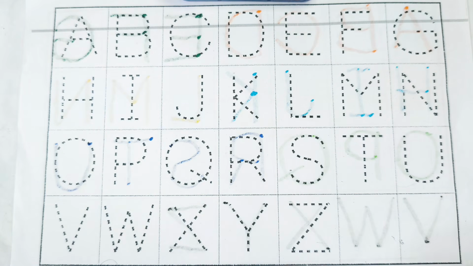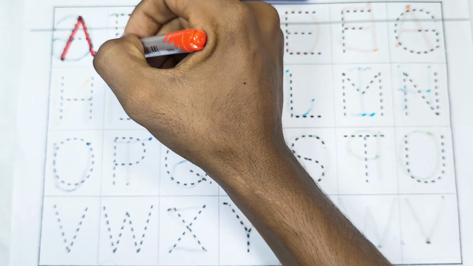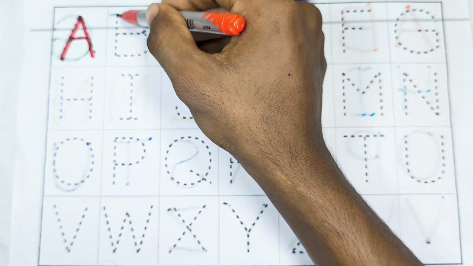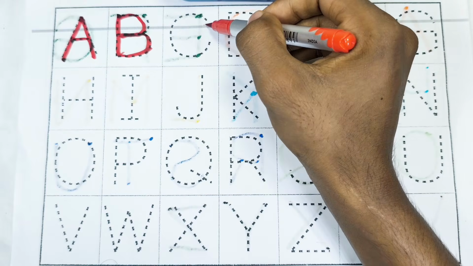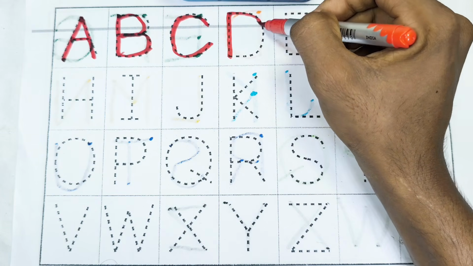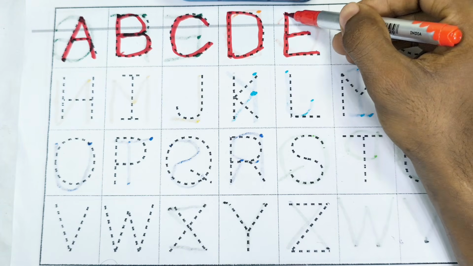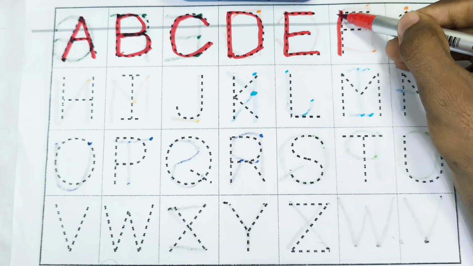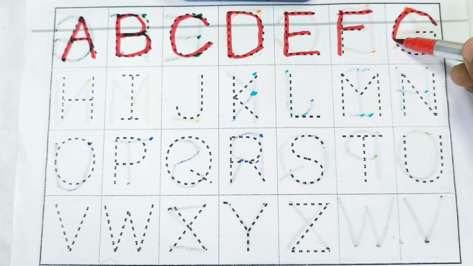Kids, now you draw A. A for apple. B for ball. C for cat. D for dog. E for elephant. F for fish. G for goat. Kids, now you draw H.